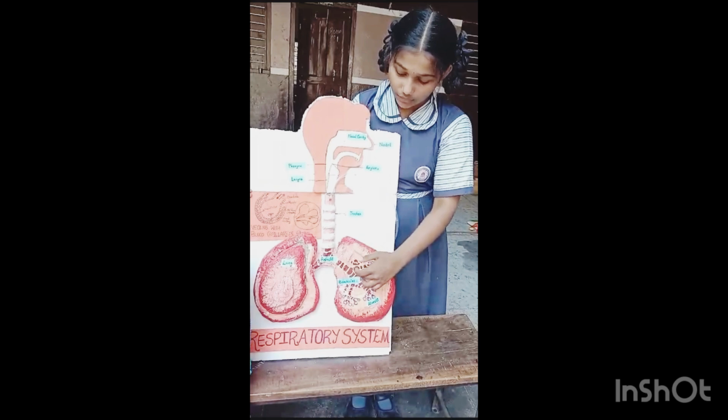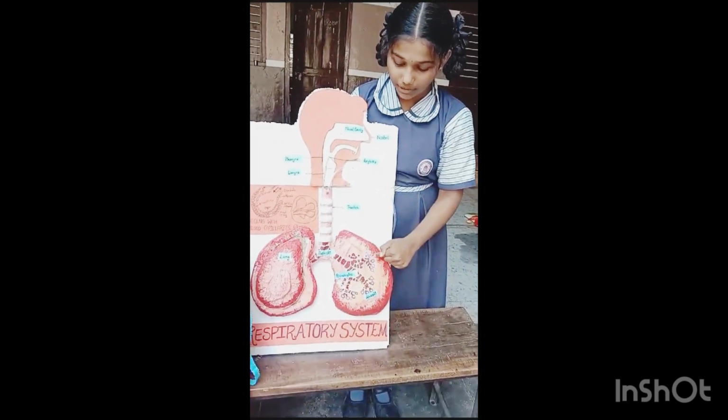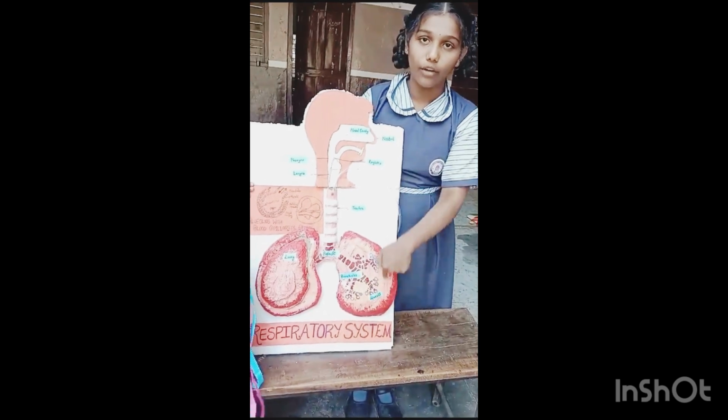This bronchiole is further divided into smaller and smallest parts of bronchiole. Every part of bronchiole is covered with some billions of alveoli. This is the microscopic view of alveoli.